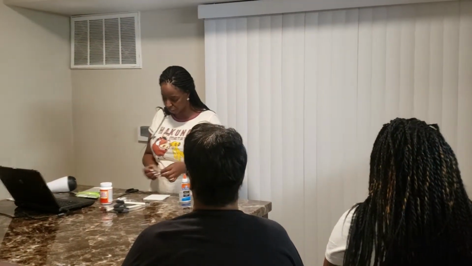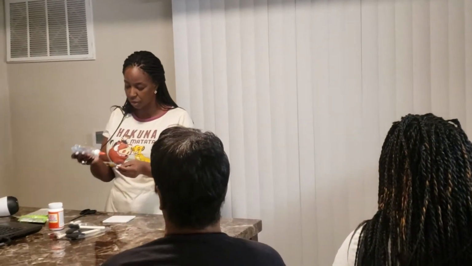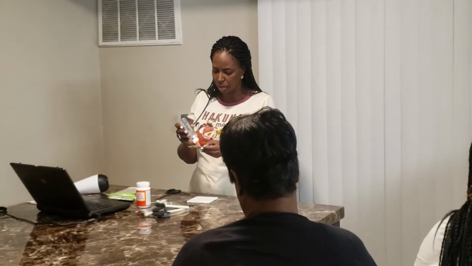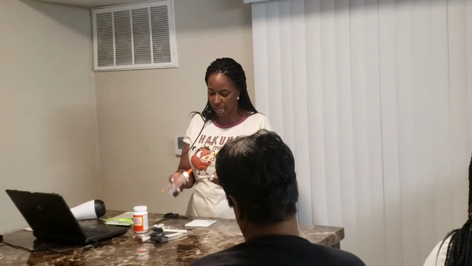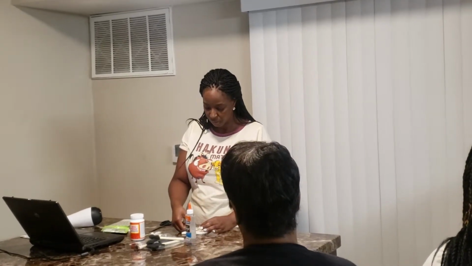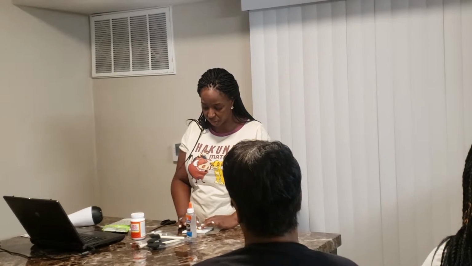So we've already trimmed our picture down here. This is the picture we're going to use tonight to create our coaster. Just use a little bit of glue. You want to apply that to your picture so you don't have any excess glue on your coaster. You want to have a smooth finish on your coaster.